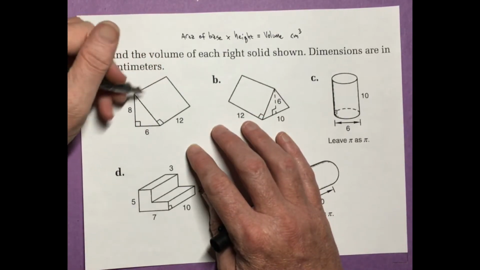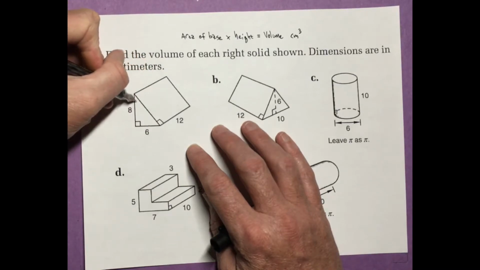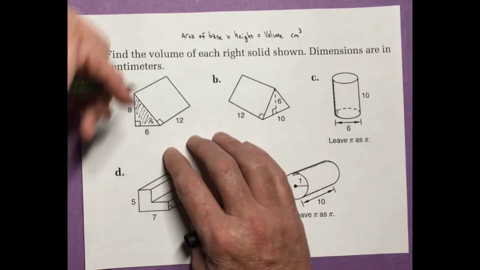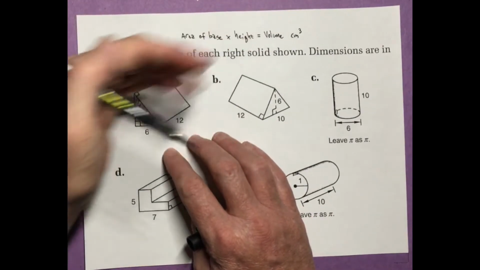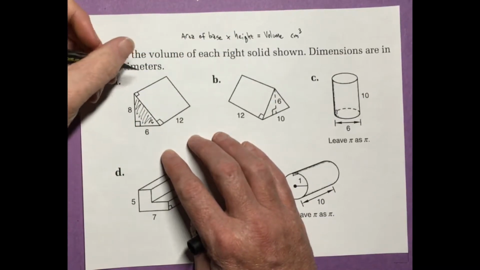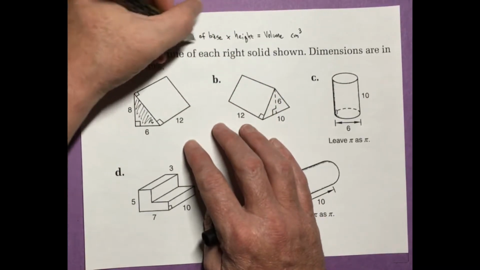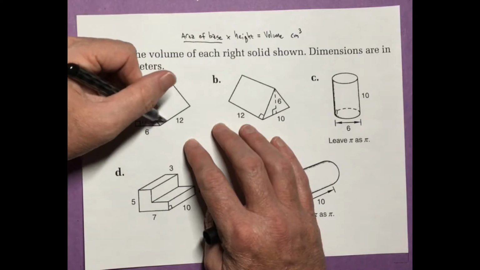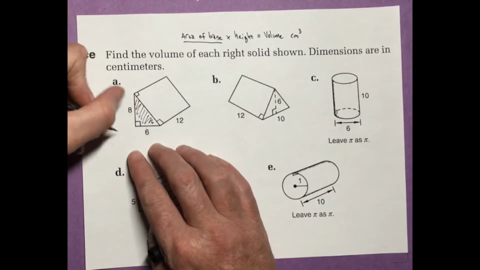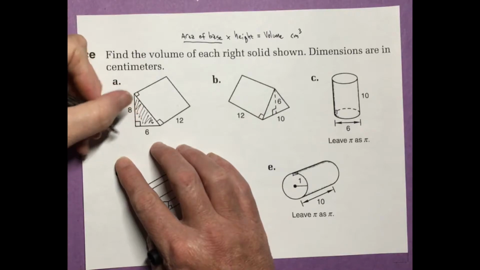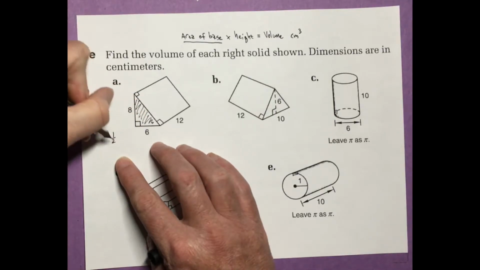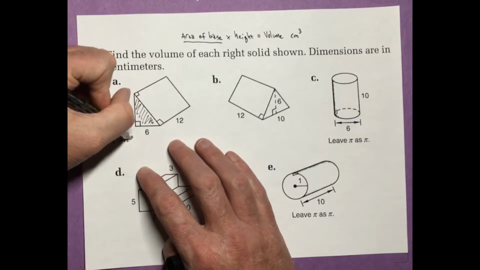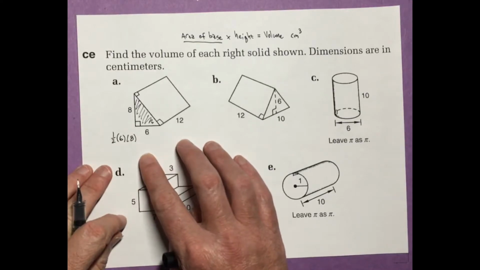So this is a right solid, a triangular prism. And this portion here, that's our base. So everything takes off at right angles from the base, going up that direction. So to find the volume of this, I need to find the area of the base. Well, that's just the area of this triangle, and multiply it by the height, which is 12. So you recall the formula for the area of a triangle is 1/2 the base, which is 6, times the height, which is 8. So that's the area of the base.